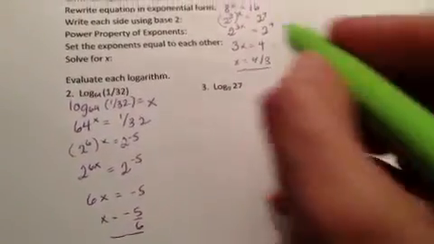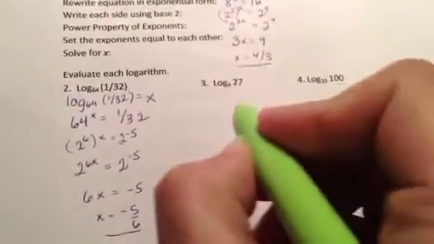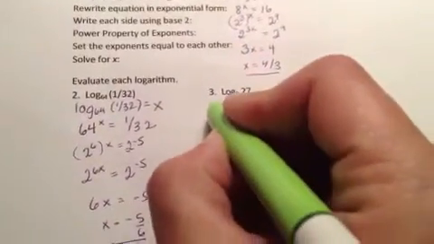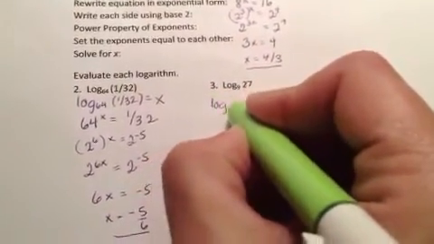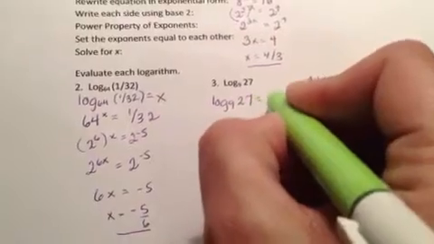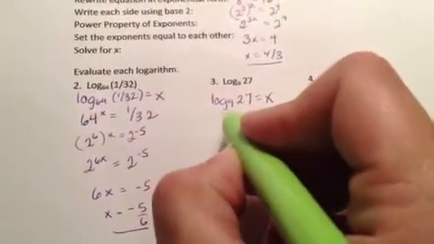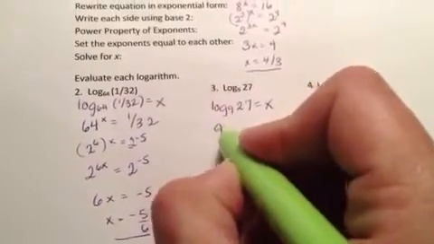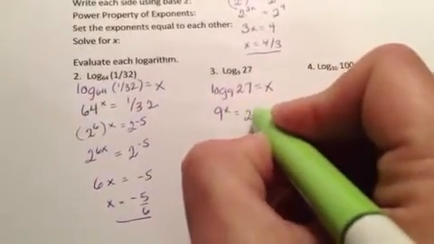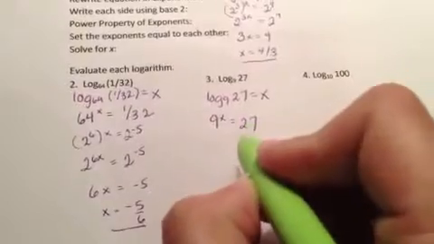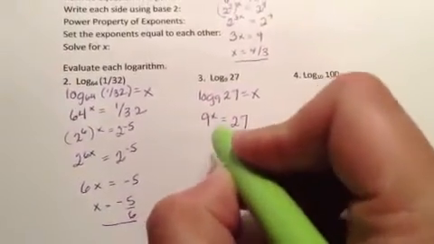Okay, and number 3, we're going to rewrite it first as an equation. So I have log base 9 of 27 is equal to x. And now write it as an exponential equation. We have 9 to the x power is equal to 27. And remember, I can rewrite my bases here.